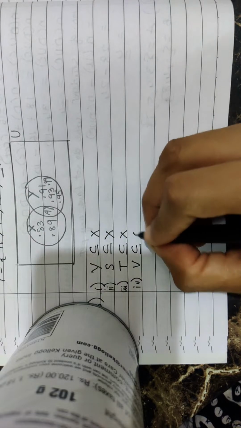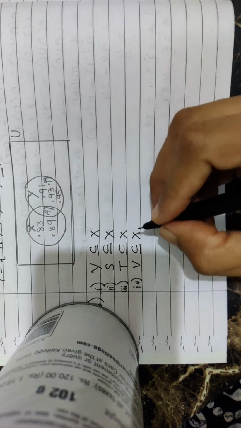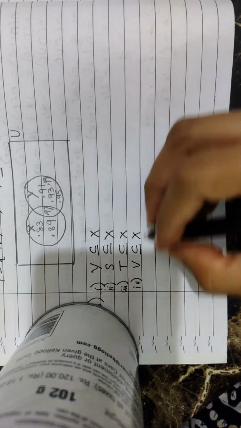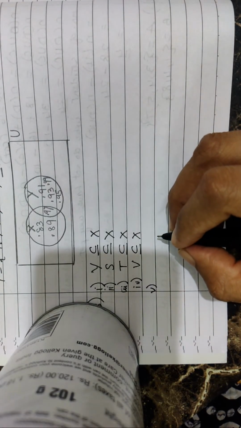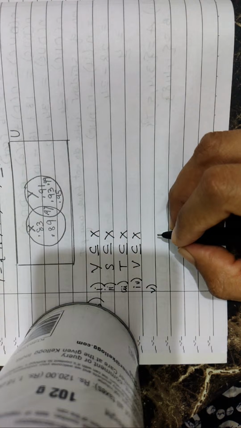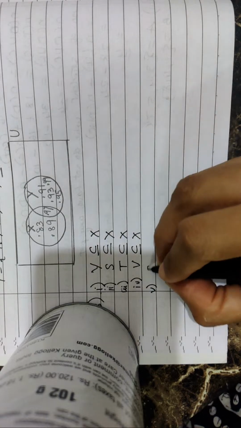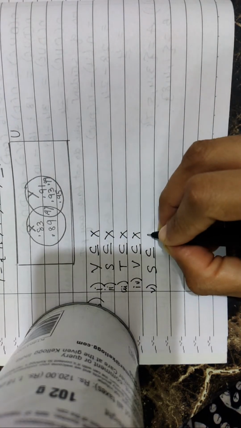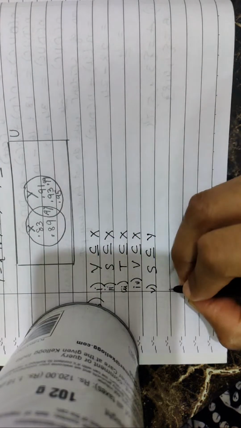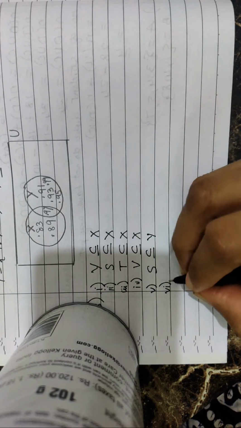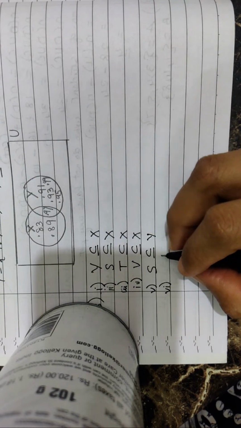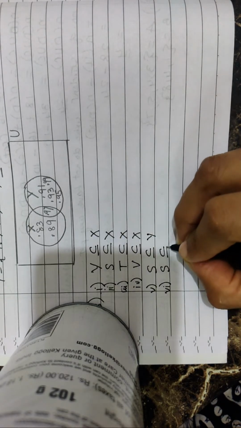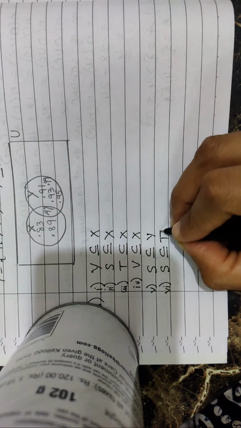V is a subset of X because all rectangles are also quadrilaterals. Next, a square is a rhombus. We have studied that. So S is a subset of Y. Then a square is also a parallelogram. So S is also a subset of T.